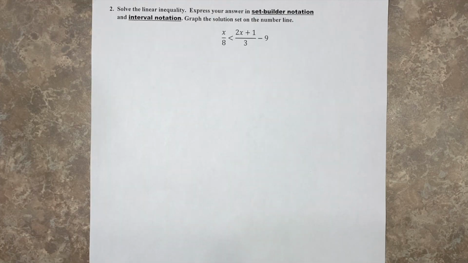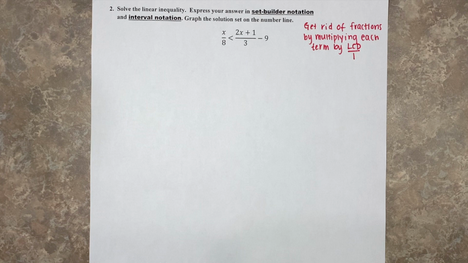Let's take a look at one last example of solving an inequality that involves fractions. Remember, we can get rid of the fractions by multiplying each term by the LCD over 1.